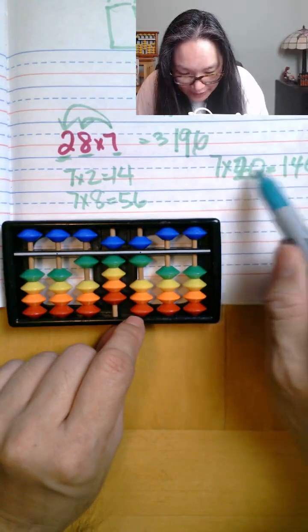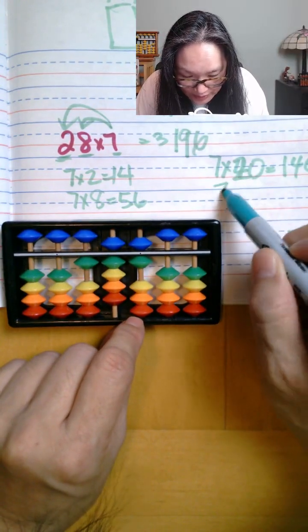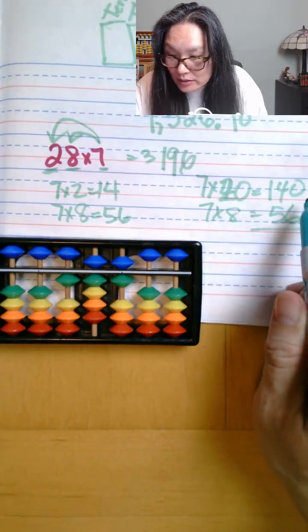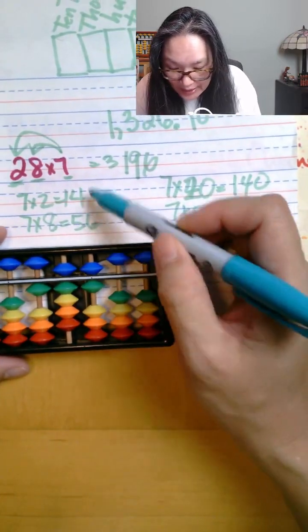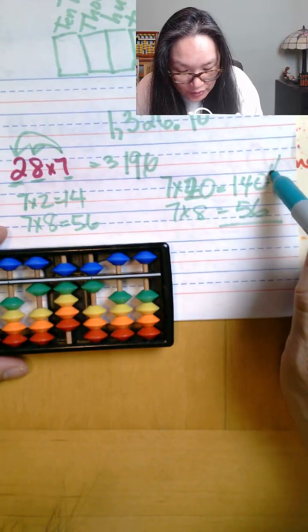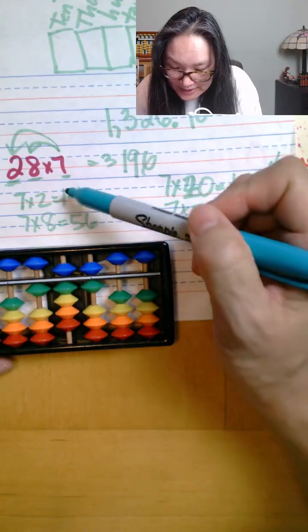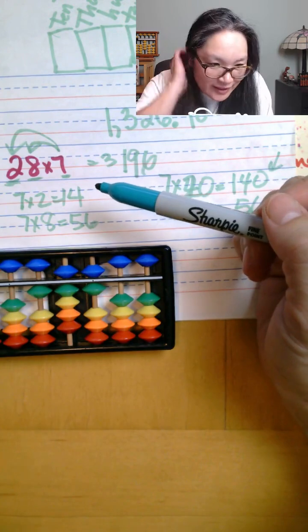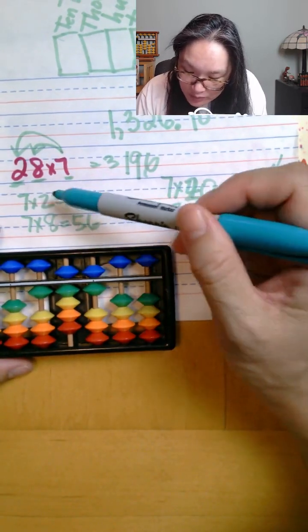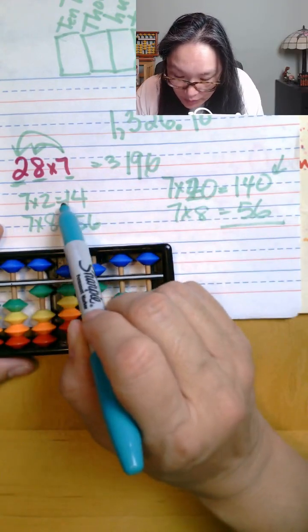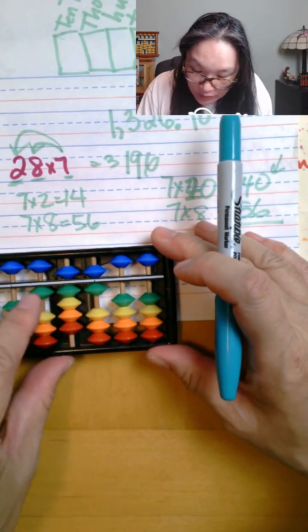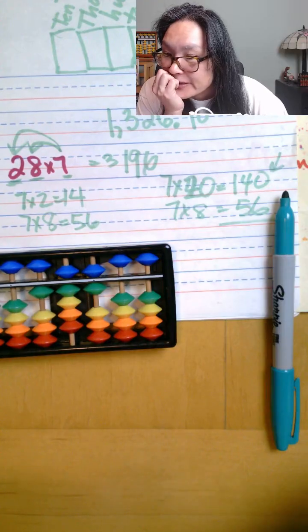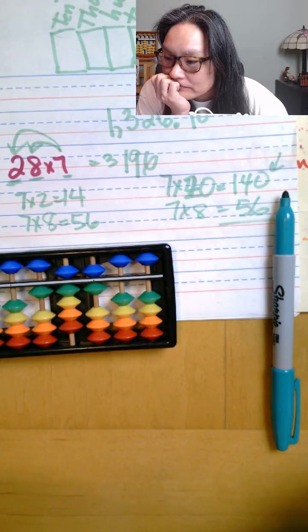196. But if I did new math, I do 7 times 8 is equal to 56, and then I would have to write it all out. So the difference between new math and abacus math is that new math adds extra. Whereas on the abacus, we don't need to do extra. We don't need to say 140 because on the abacus, we do it already. I'll do another one because I messed up this one.